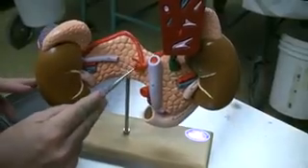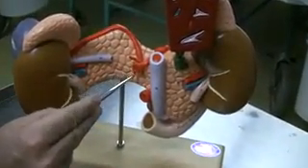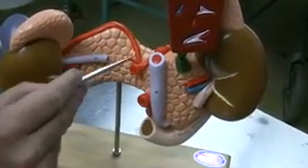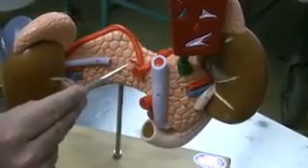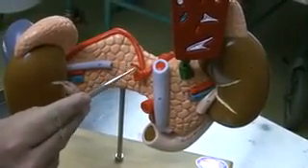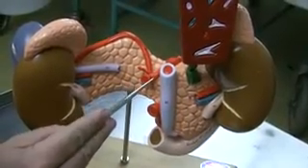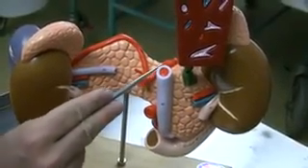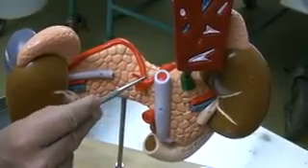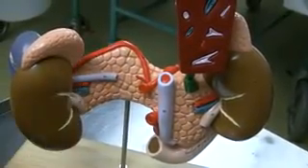In effect, this is the celiac trunk, and this is a blood vessel going to the stomach. That would be the left gastric artery. This is the common hepatic artery, which will ultimately go to the liver. And then, of course, the splenic artery would be right here.